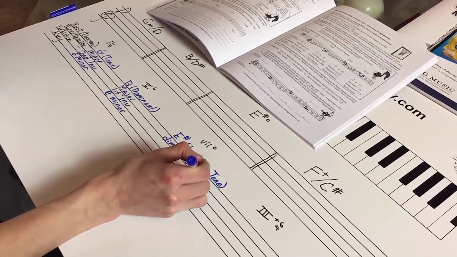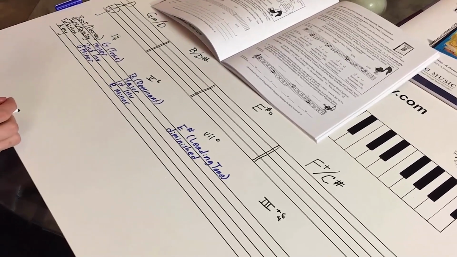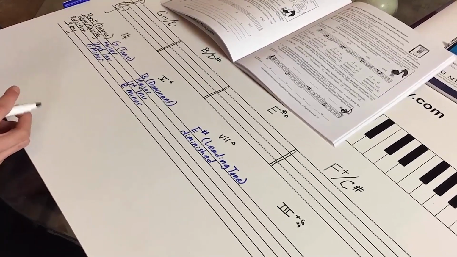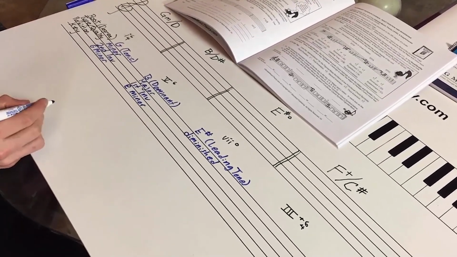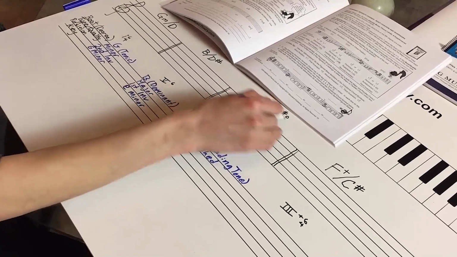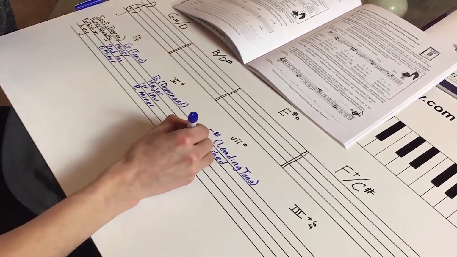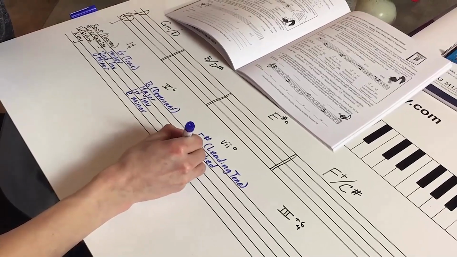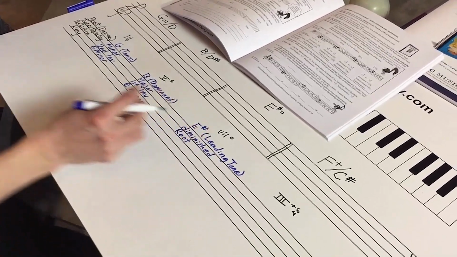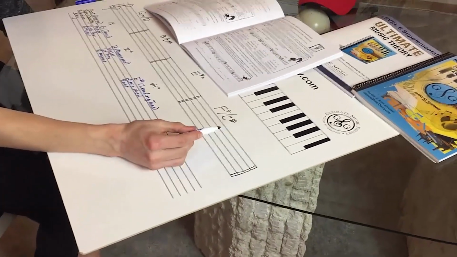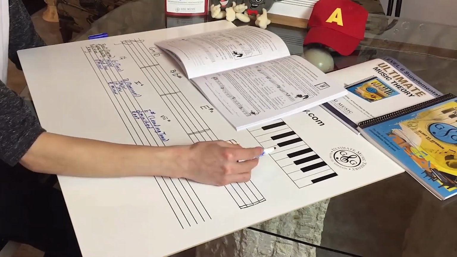Okay, and then finally, we want to know what position is that in? So E sharp is in what position? Root position. Correct, because there's no slash, there's no other number. Okay, excellent. So root position, and now we just need to determine the key. So you can use the keyboard on the whiteboard here. So if you see E sharp, just point to the E sharp on the keyboard.